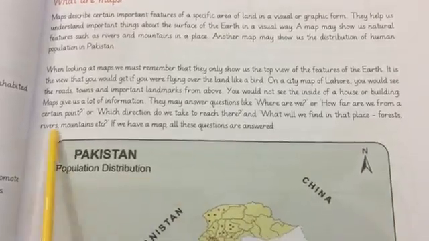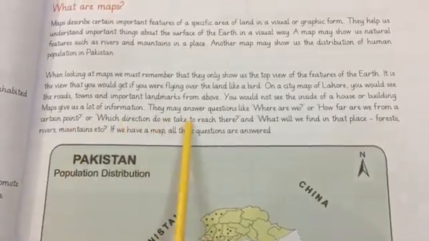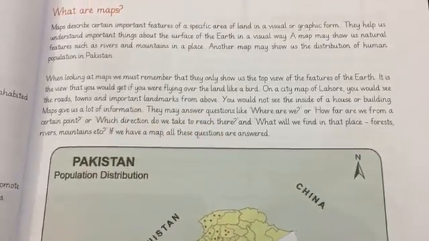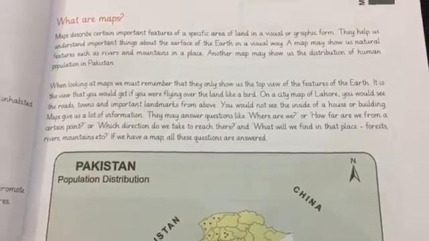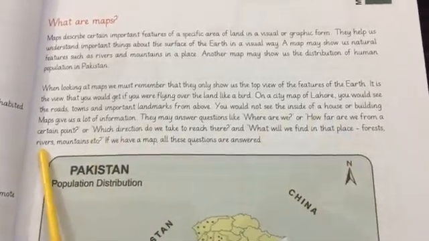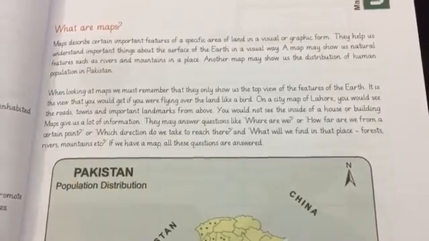So it tells us where we are, at which certain point we are, and which direction we have to take to reach our destination, right? And it also tells us what we will find in that place. For example, would we find rivers, would we find mountains, and all that. So move towards page number 12.